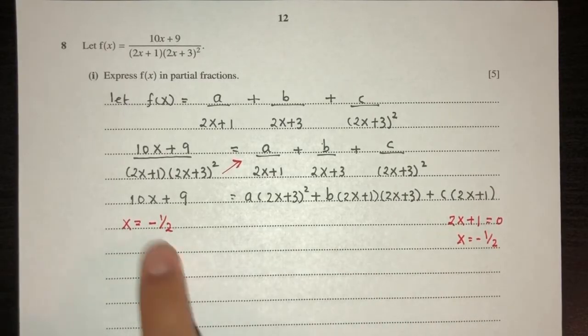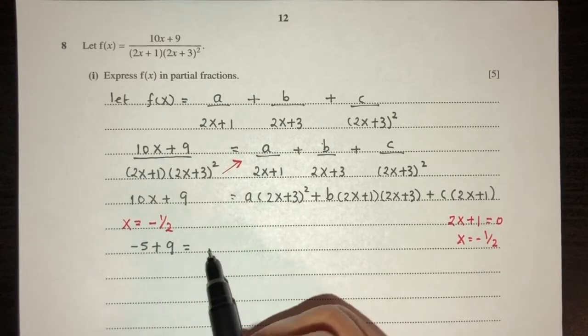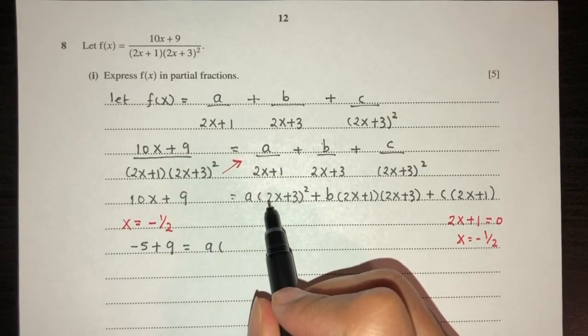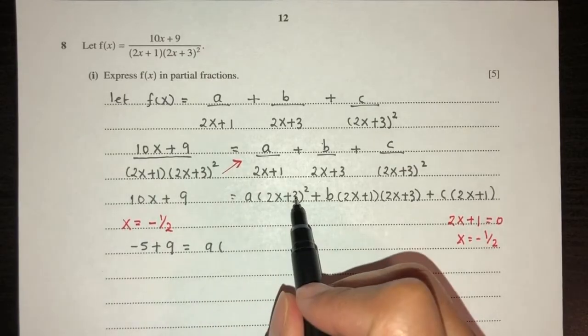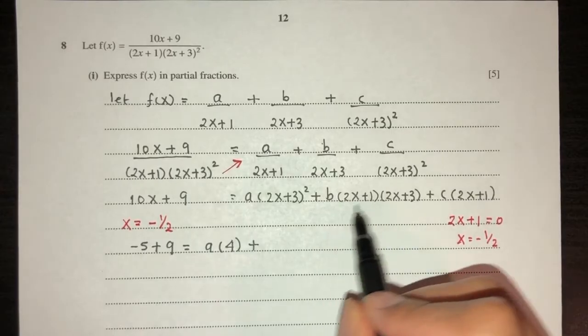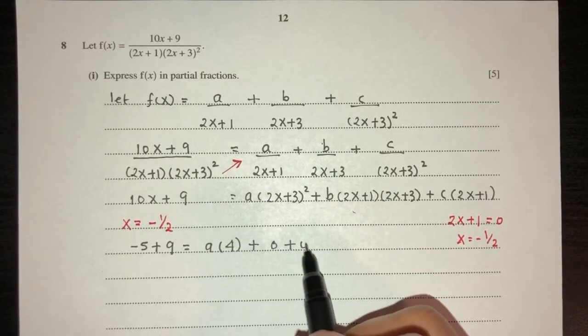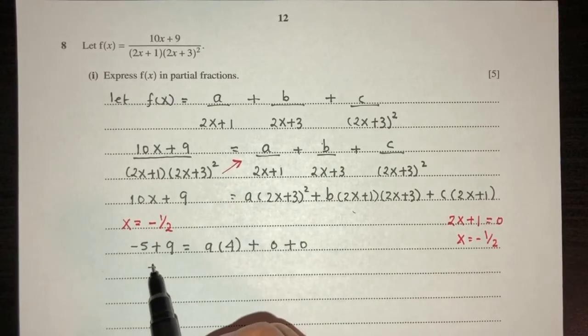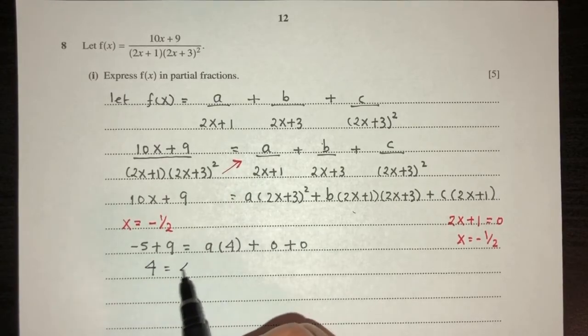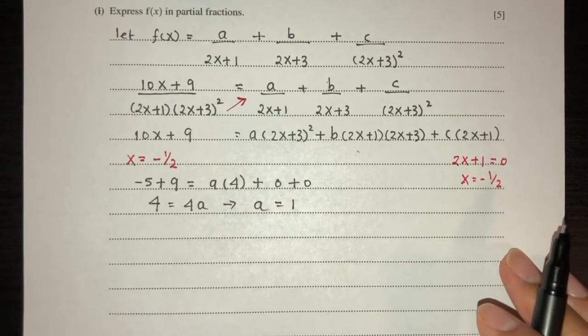So if you do that, that will become minus 5 plus 9 is equal to a. So 2 times x will be minus 1 plus 3. That should be 2. That will be 4. Plus this will become 0. So b times 0 will be 0 plus 0. So you will have 4 equal to 4a. So a is equal to 1. That is your first value.